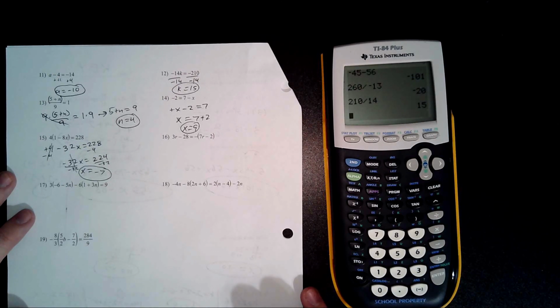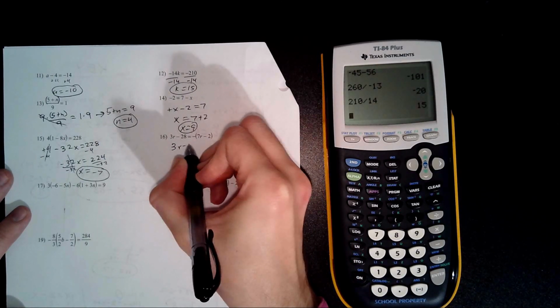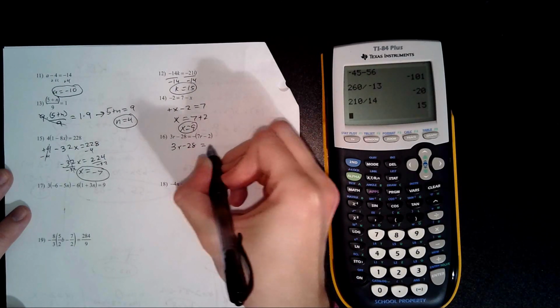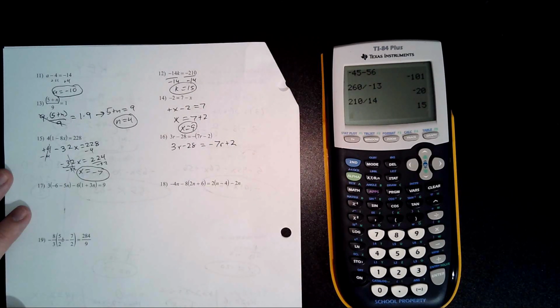Number 16. This question's weird because we have r on separate sides of the equation, but it's not that big a deal. So we're going to go ahead and have 3r minus 28. We need to distribute that negative sign first, like we've been doing on quite a few tests. After that, we need to move all the r's to one side and all the numbers to the other.